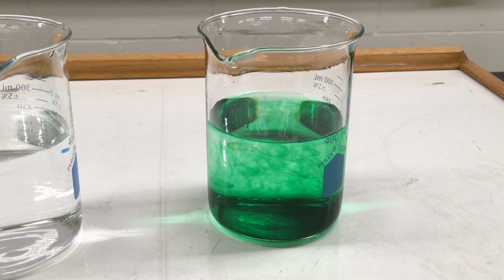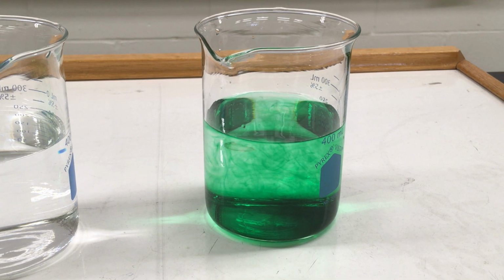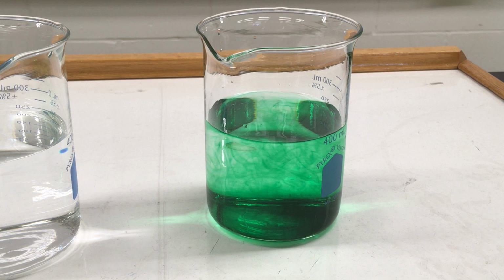Why is the dye being dispersed throughout the beaker of water? Well, if water is made up of hydrogen dioxide molecules, H2O, that are vibrating around, they're going to bump into the dye molecules.